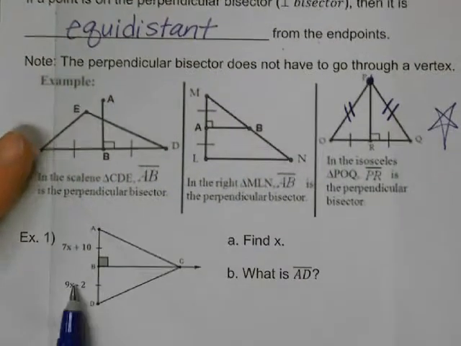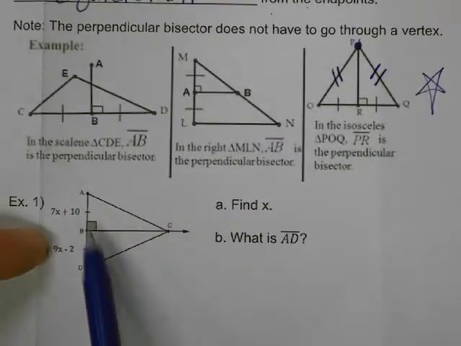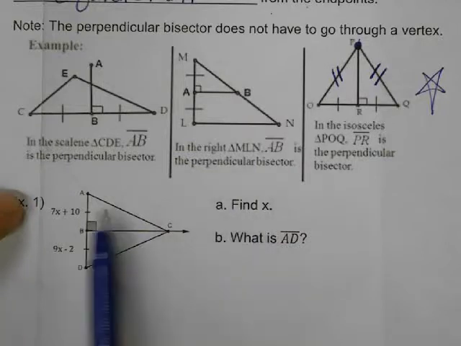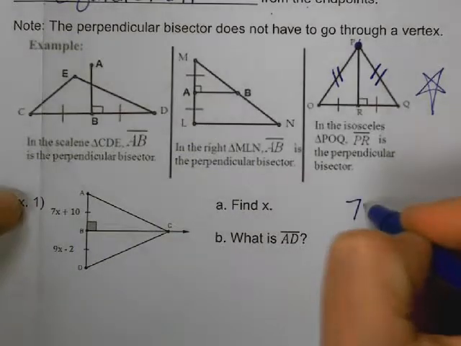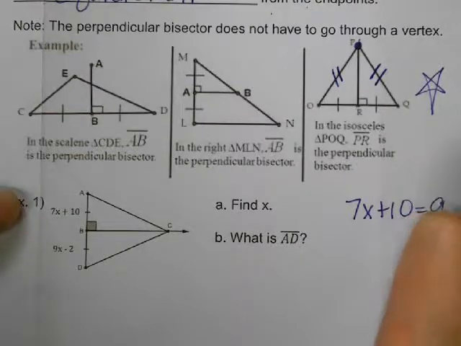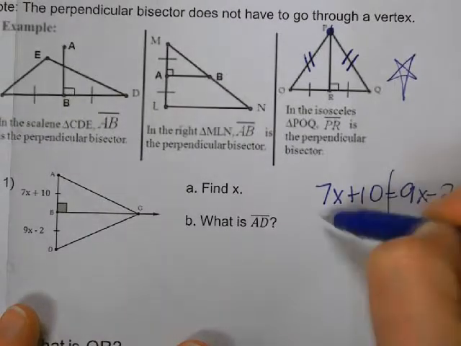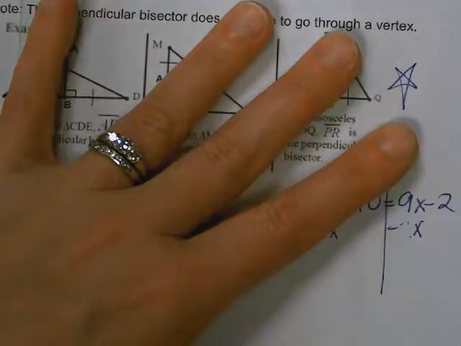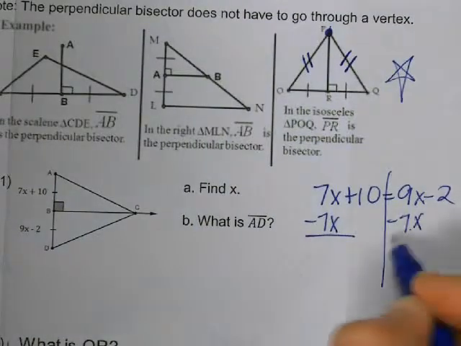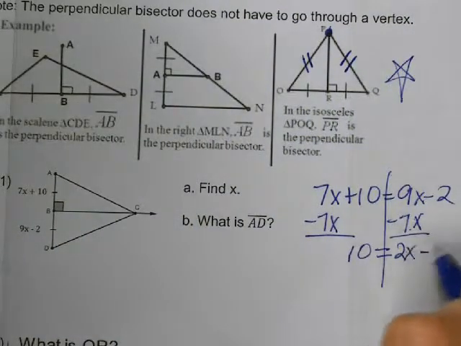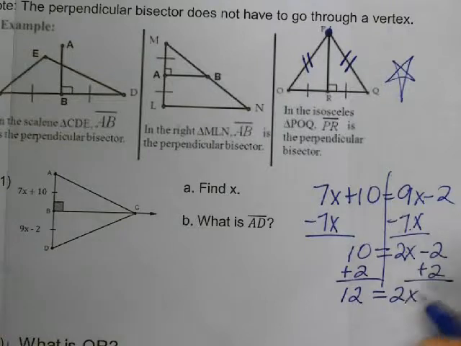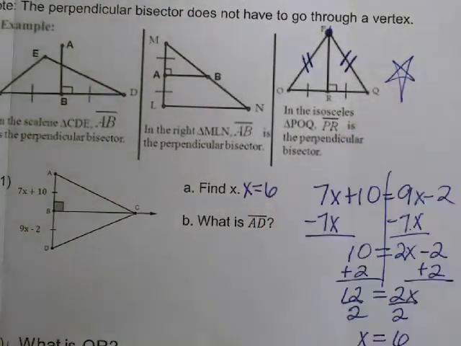Okay, so let's look at example 1. It says that this is a perpendicular bisector, and to find x, that segment is going to be equal to that segment. 7x plus 10 equals 9x minus 2. So we're going to solve. Subtract 7x from both sides. That gives 10 equals 2x minus 2. Add 2 to both sides. 12 equals 2x. Divide by 2. x equals 6.